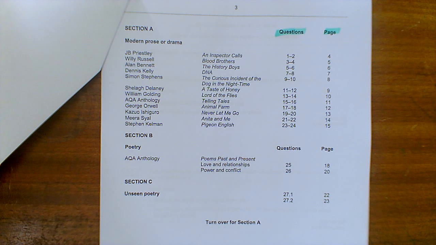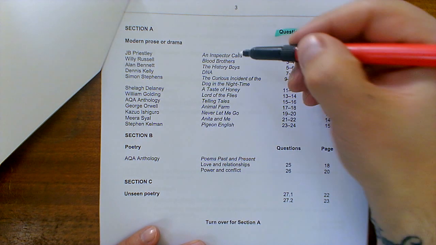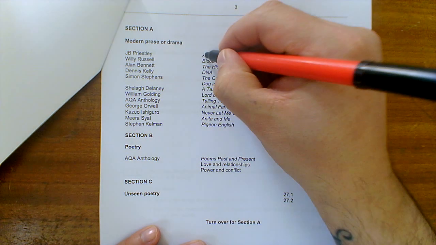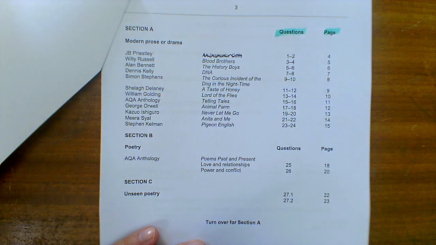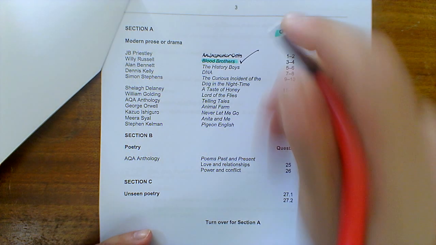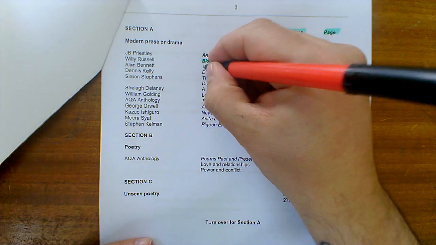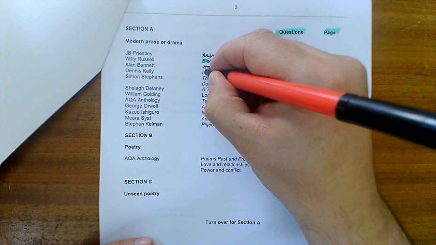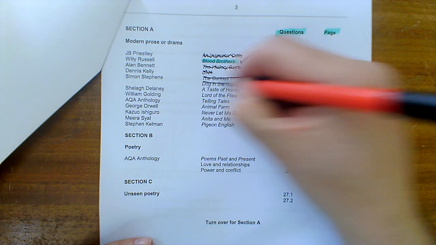And again, a bit like paper 1, you need to ask yourself, have I studied An Inspector Calls? No. Have I studied Blood Brothers? Yes. That is your question. Have you studied A History Boys? No. DNA? No. And the same with all of the other ones.